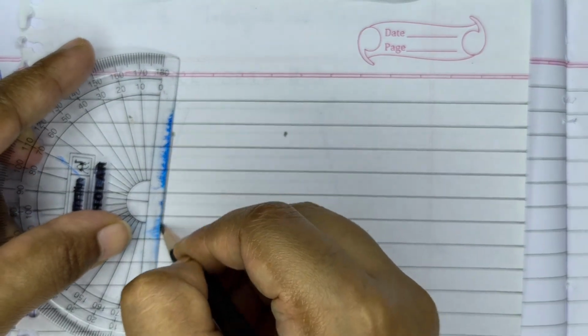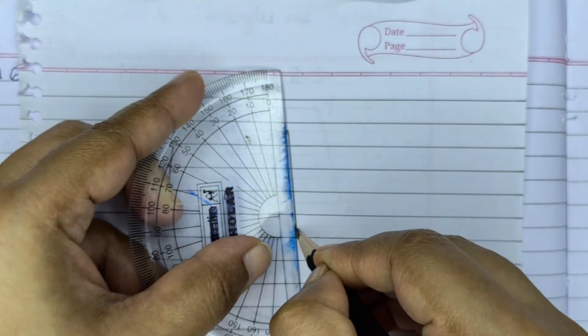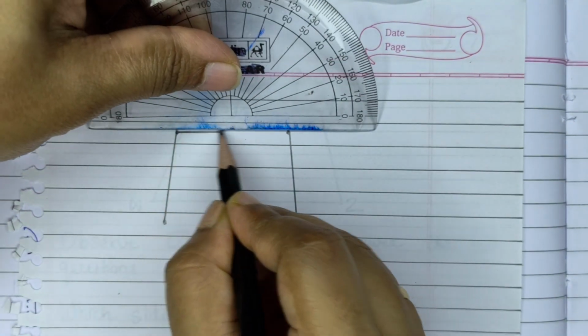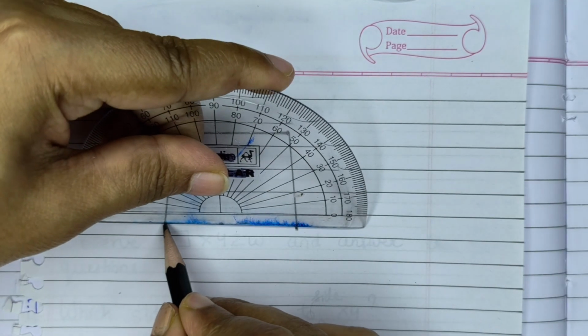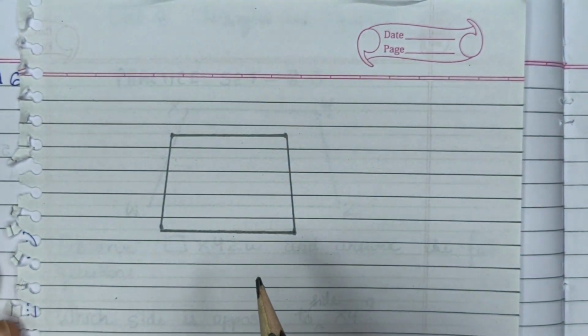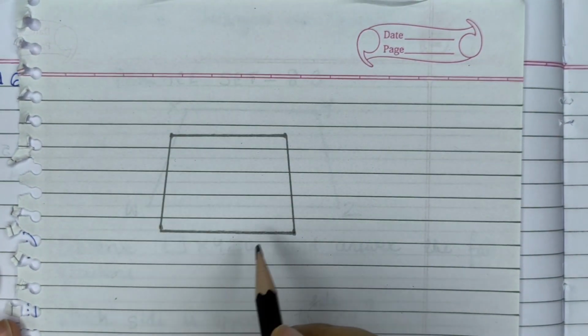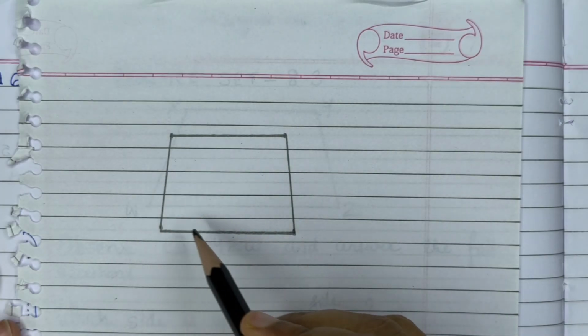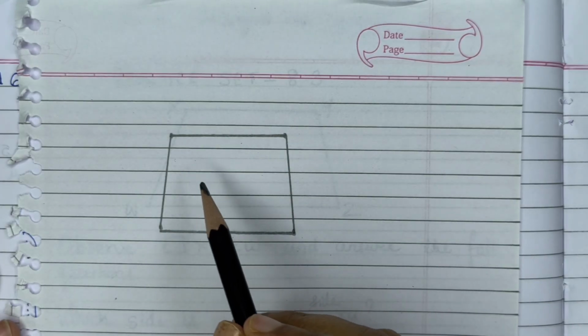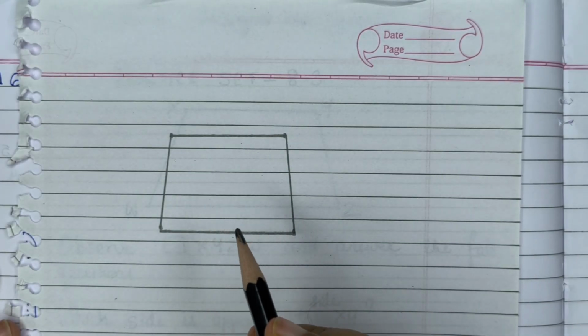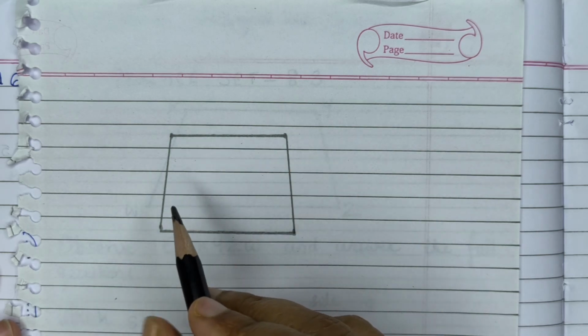So when you join these non-collinear points, see, I'm joining them. What is the figure formed? The figure formed is a quadrilateral. Understood what is a quadrilateral? A closed figure formed by joining 4 non-collinear points is called a quadrilateral. Understood first of all what is a quadrilateral?